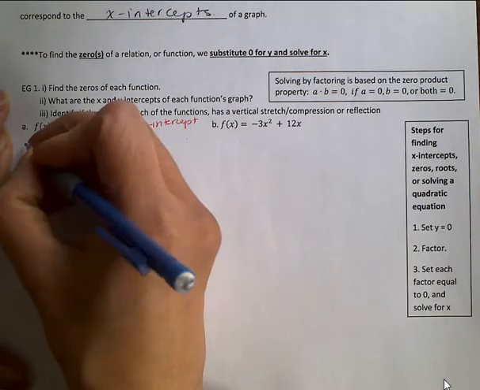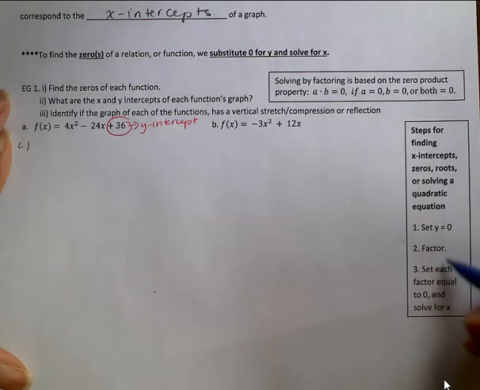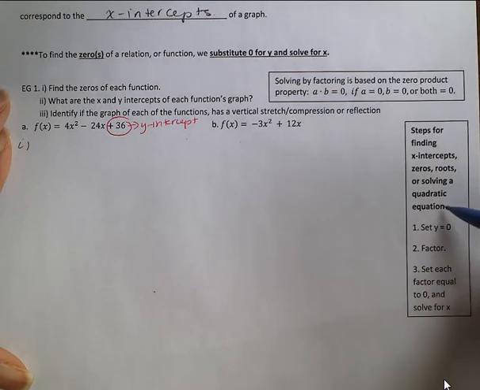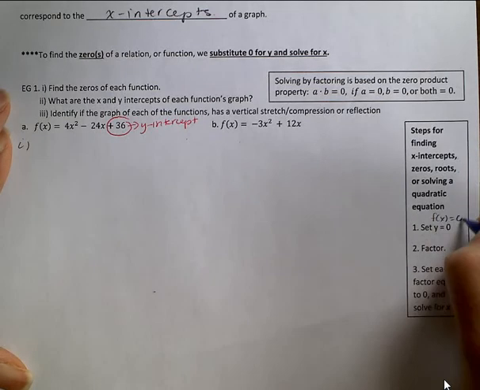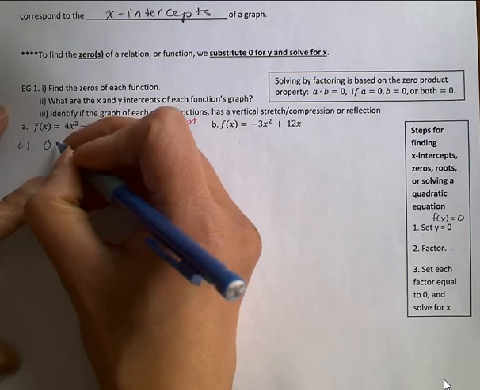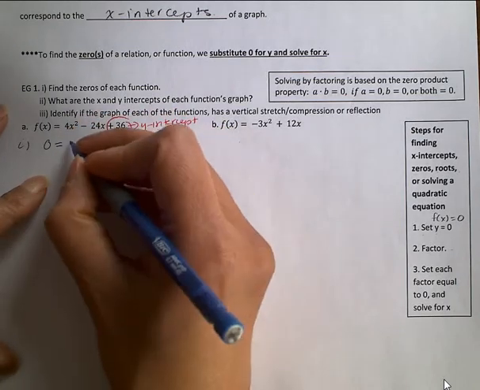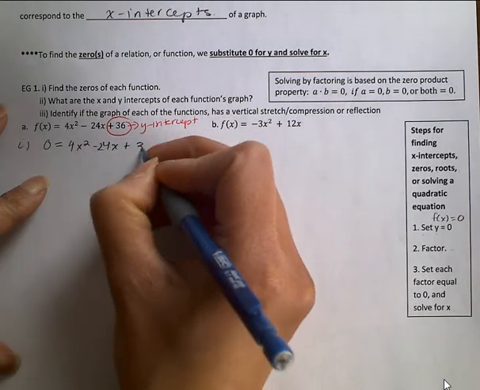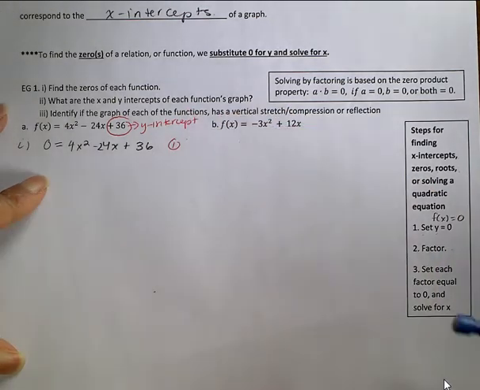So to find the zeros of the function, I'm going to go through these steps. I wrote down for you on the side here steps for finding x-intercepts, zeros, roots, or solving a quadratic equation. They all have the same steps. Step 1, you set y or f of x equal to 0. Then you factor. Then you set each factor equal to 0 and solve for x. So step 1, we set y or f of x equal to 0. That was step 1. Step 2, we're going to factor.